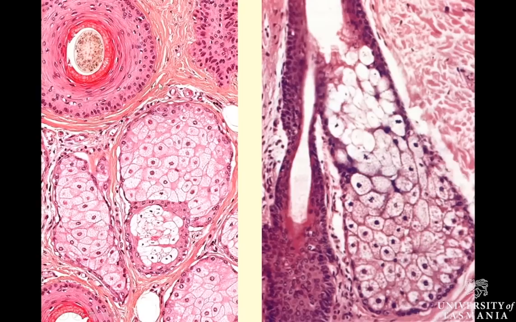Again, we've just got this big cross section through a hair follicle here with the hair shaft in the middle, and then we've got our various epithelial root sheaths here, connective tissue of the reticular dermis, and then here we've got our sebaceous gland. These are the basal cells on the outside. These are our nice healthy looking sebaceous gland cells, and then we've got our dead looking cells here. So it's as if we've taken a section right through this region of the gland, and that's what we're looking at here.